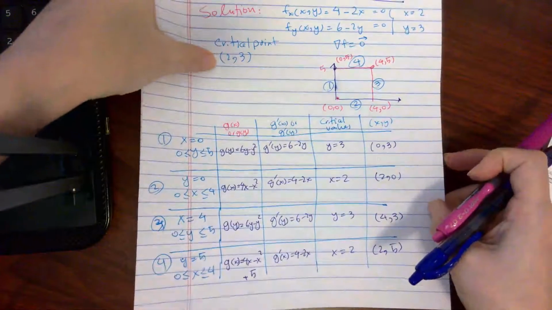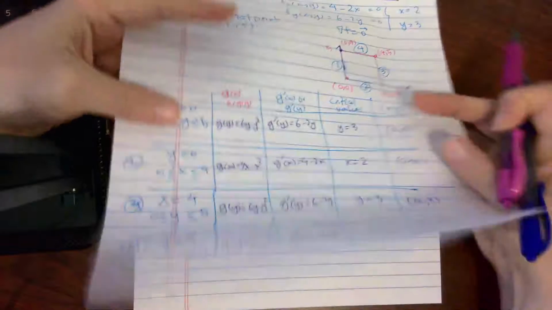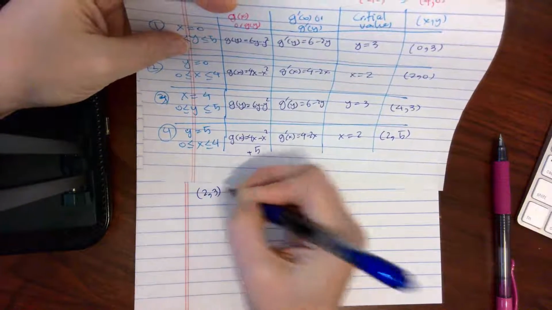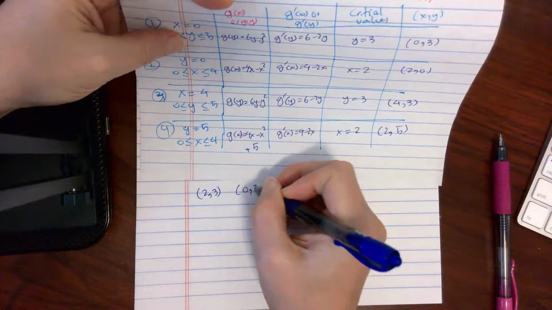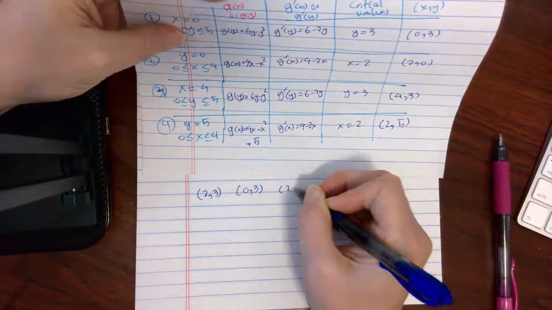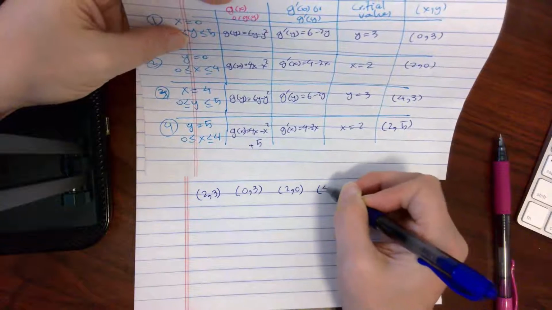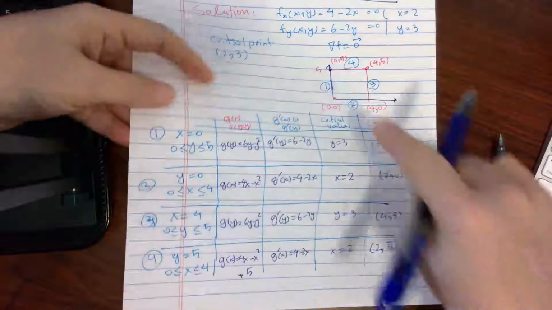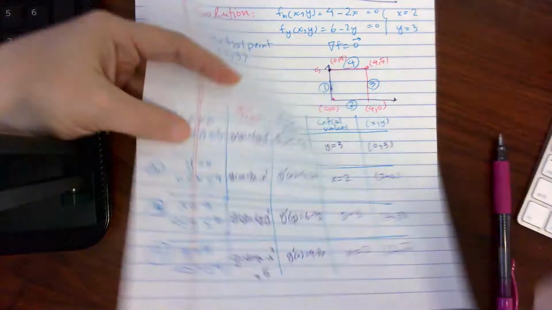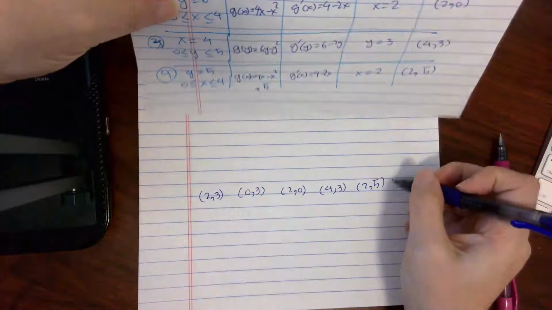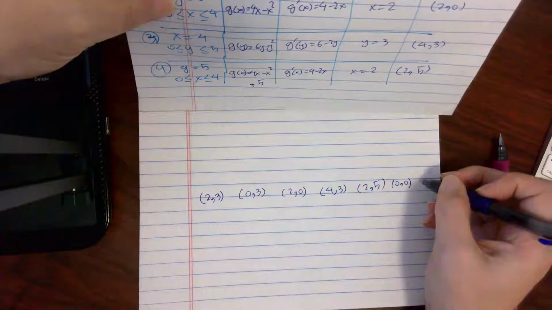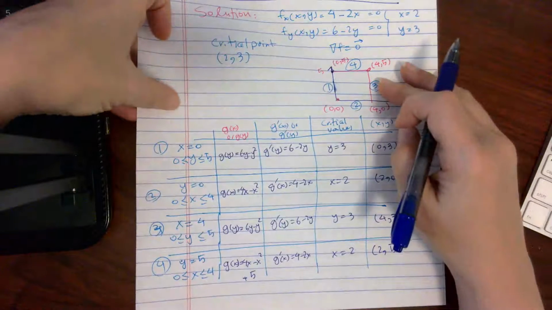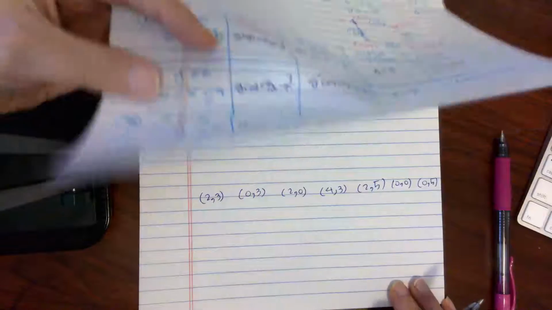Start with the critical point: 2 and 3, 0 and 3, 2 and 0, 4 and 3, 2 and 5, and then the corners 0, 0, 0, 5, and then there are 2 more points, 4 and 0 and 4 and 5.